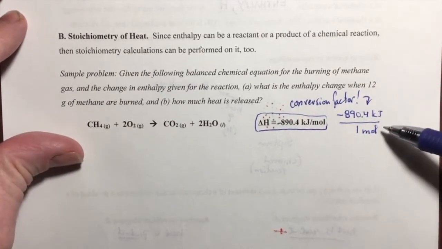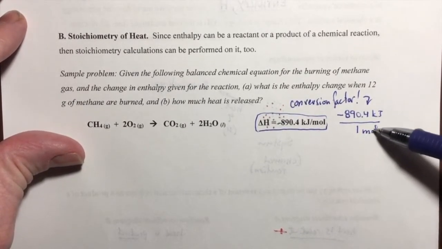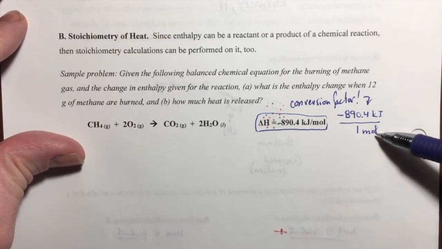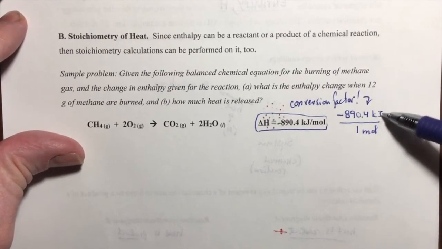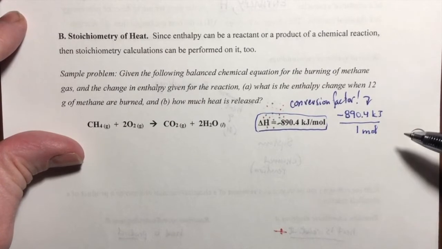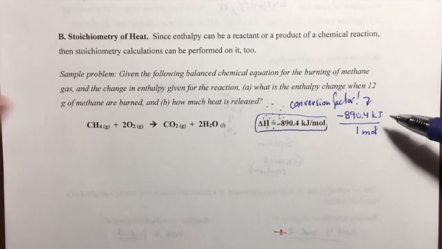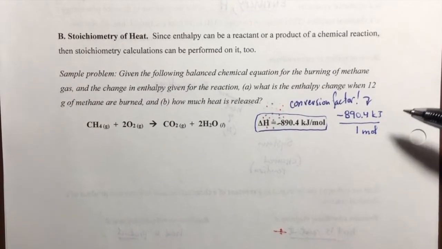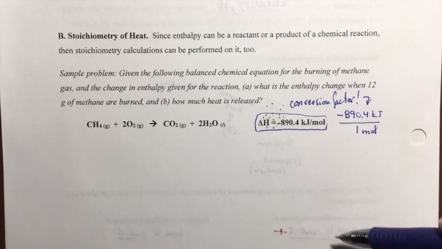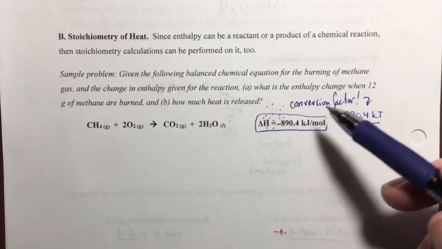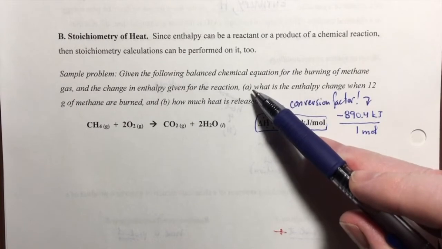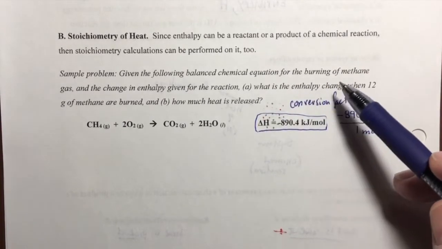And look what it converts between. It converts between moles of a chemical substance and some amount of energy in kilojoules. So now as we start to think about this, I would like for you to try to do this problem yourself and answer part A. What is the enthalpy change?